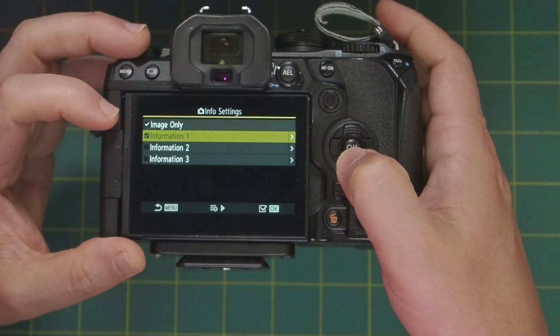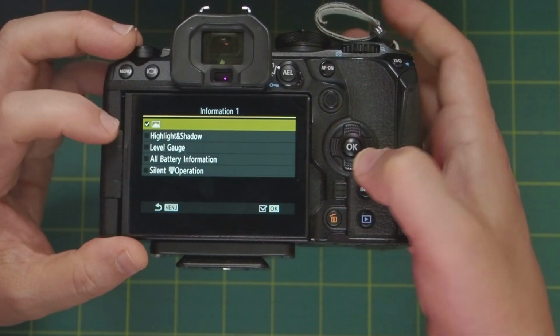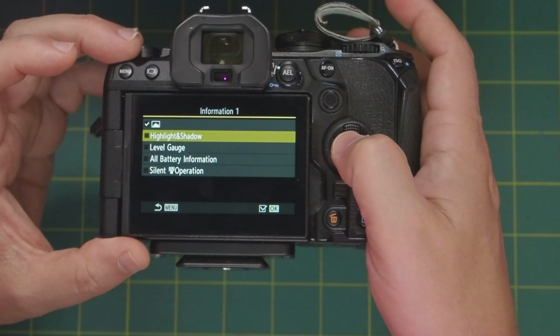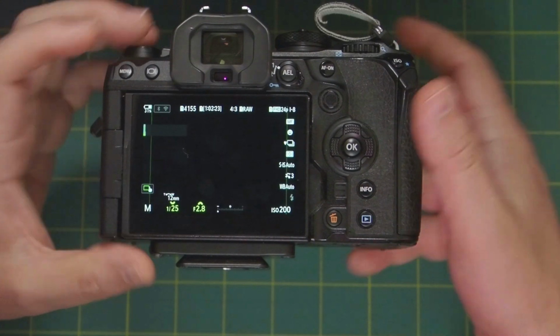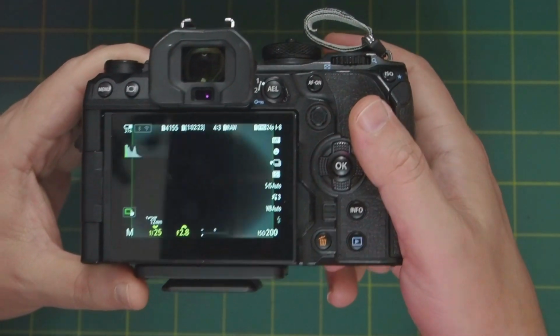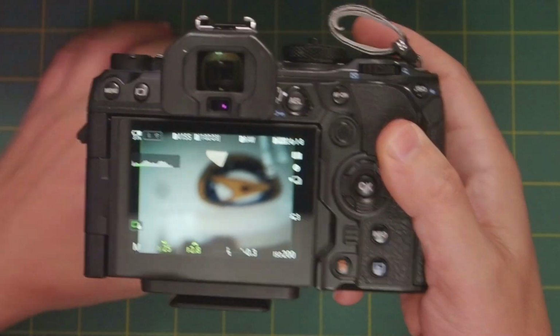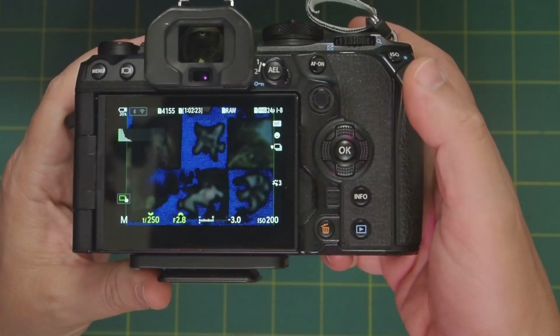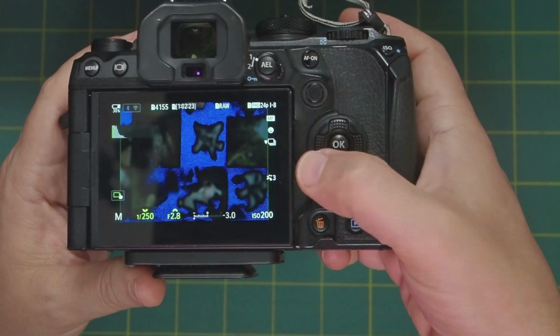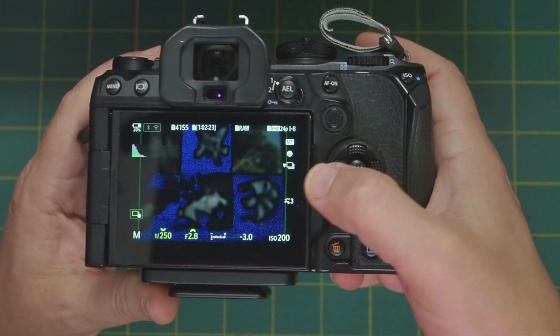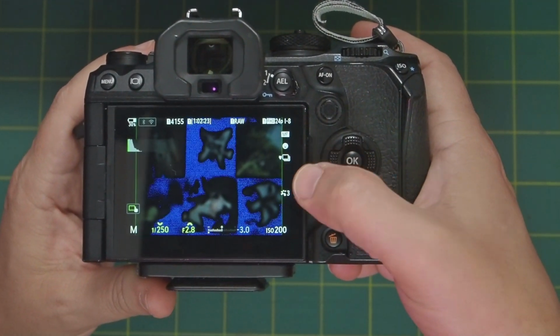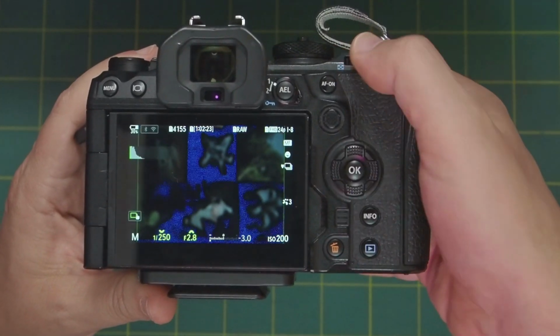select info settings, click over to the right, and let's turn on the highlight and shadow. So now when I lift up the camera, and let me give it something to look at here. I now have my highlight and shadow information, and right now the shadow information is showing, and the blue areas just indicate the areas that are clipping completely to black.